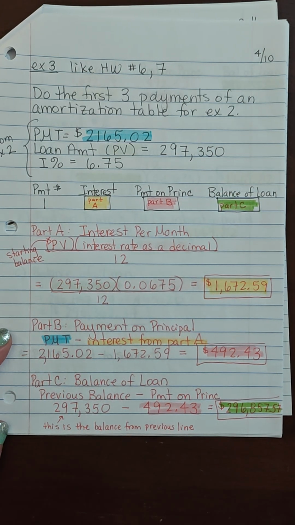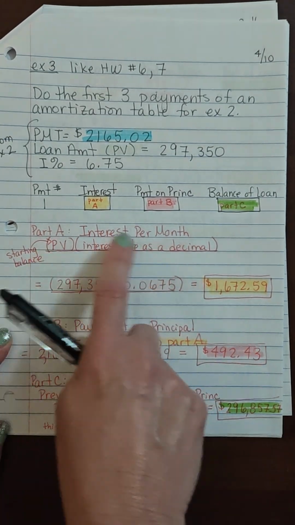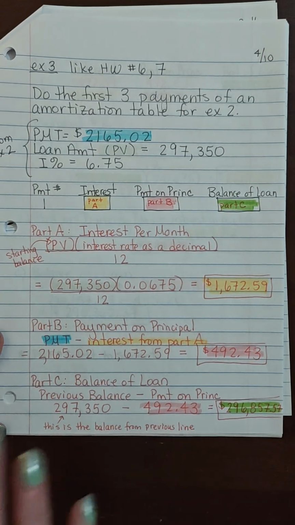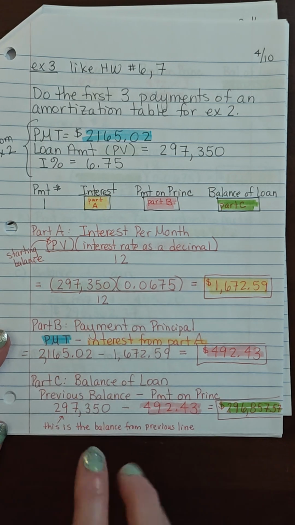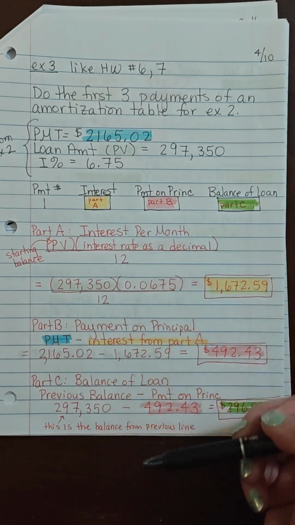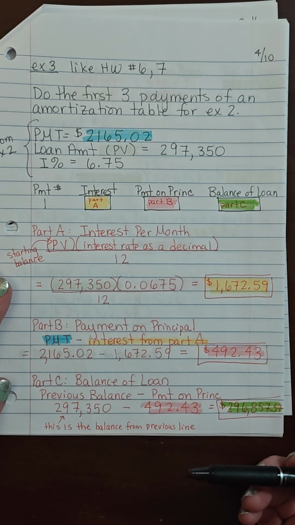Okay? All right, so we can see that we have some basic computations, right? Some multiplication, some division, some subtraction. No big deal. It's just very complicated in that you have to put the right numbers in the right spot. Now, we're just going to redo this, but here's the problem. These numbers are going to change every payment.